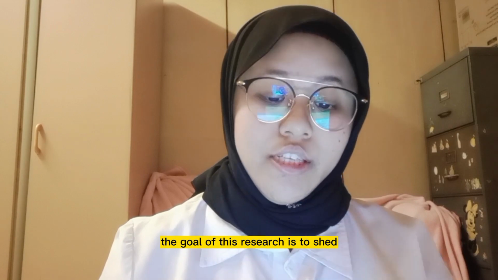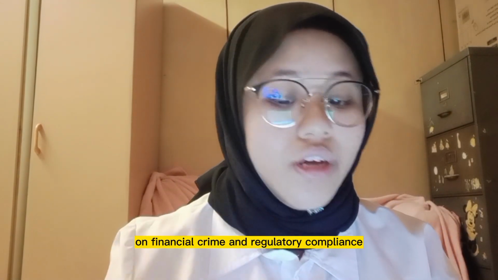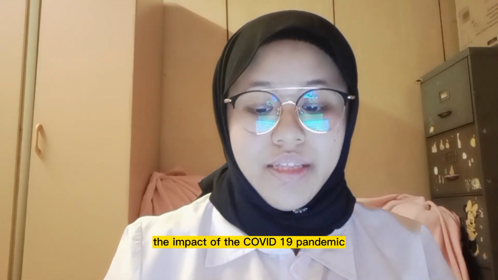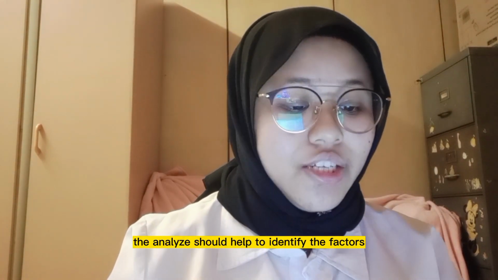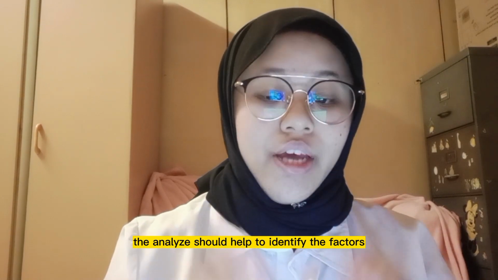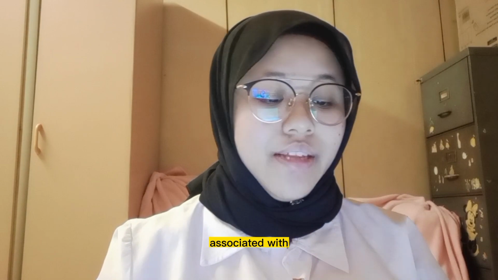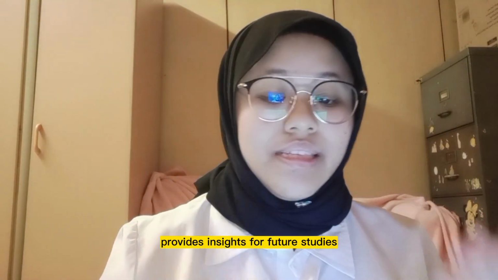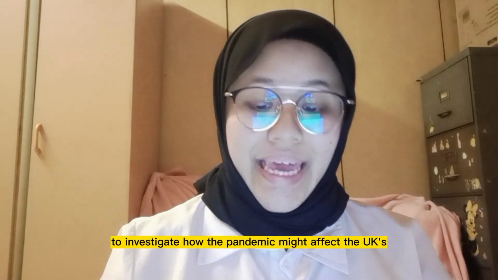The goal of this research is to shed light on the consequences of the pandemic on financial crime and regulatory compliance. This study aims to examine the impact of the COVID-19 pandemic on financial crime and regulatory compliance. The analysis should help to identify the factors that contribute to the challenges or opportunities associated with financial crime. This eventually provides insights for future studies to investigate how the pandemic might affect the UK's banking sector.